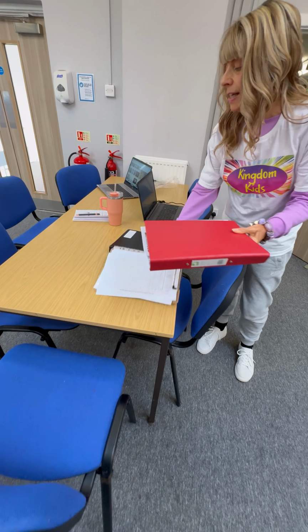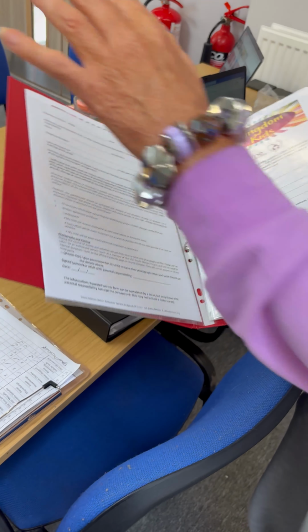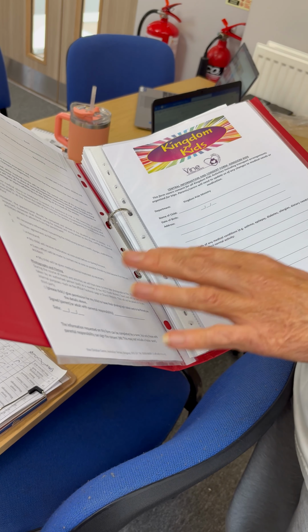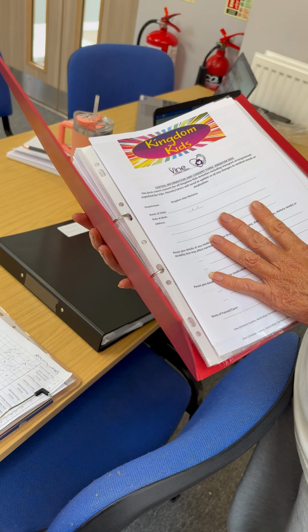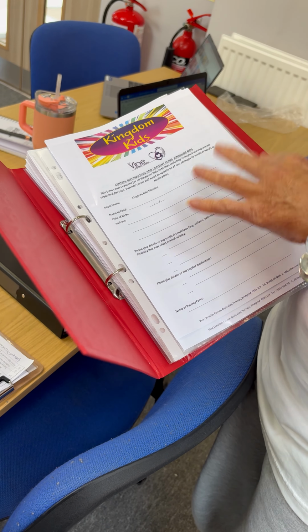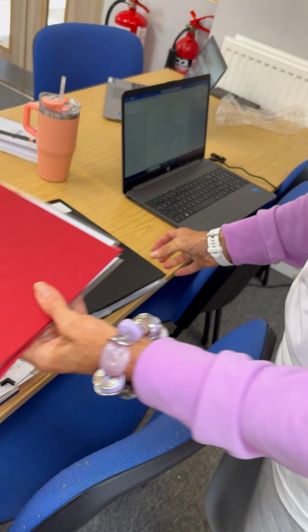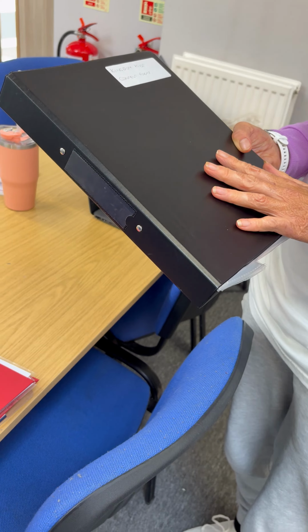I just wanted to show you these two folders. So this folder here is our blank consent forms, which you could have on this table. And it'd be good for one of the team really to make sure that any visitors that come fill in one of these consent forms and to get that back off the parent. That's really important.